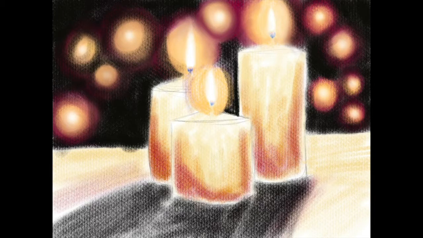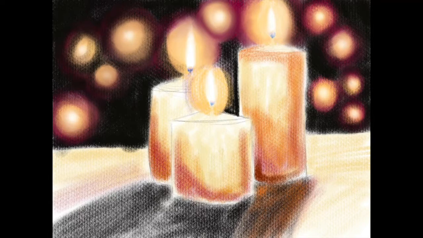Sometimes you might see that it's a little bit crisper on the edges, but flames are very organic in shape. It's literally not a concrete edge, so it's important that we keep that part of it pretty soft. And so from here, I'm building in more of my details in the candles.